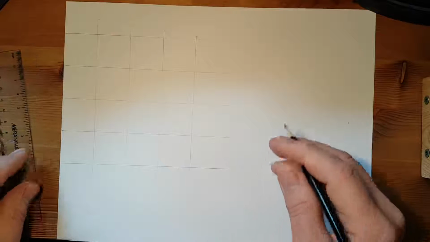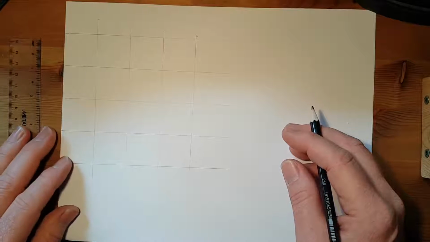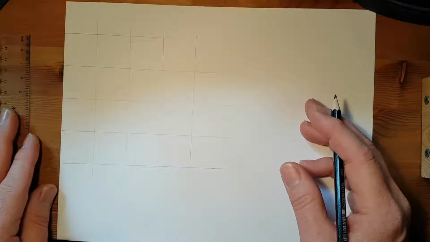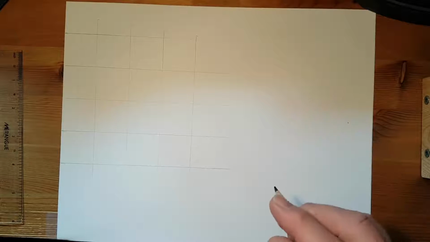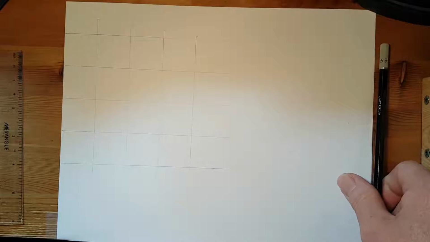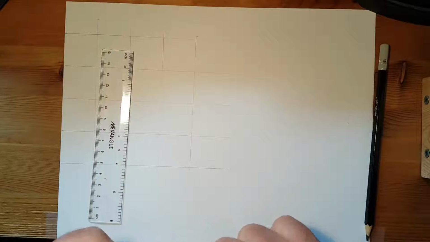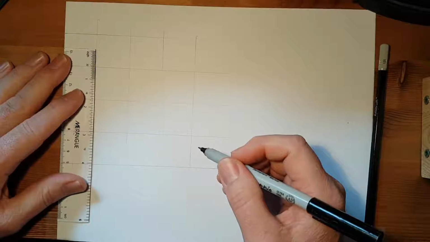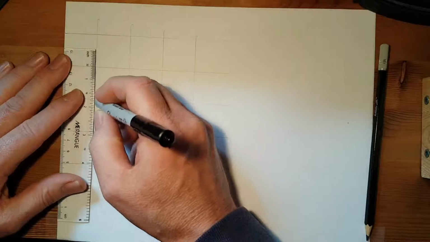Now, let's say you're drawing a cube or a rectangle, which is a cuboid actually when it's 3D. Let's just take one of these squares or part of this graph and make a square out of it.